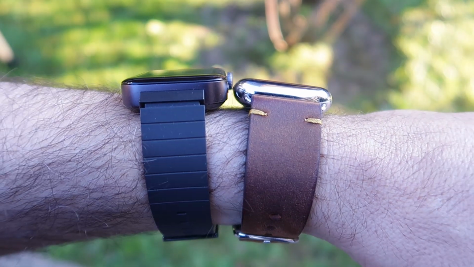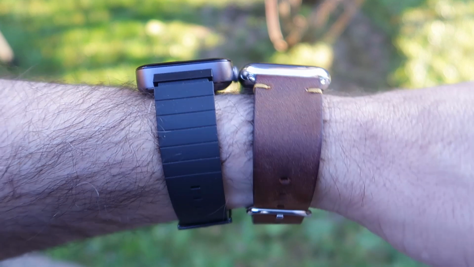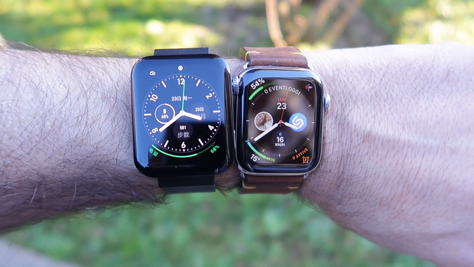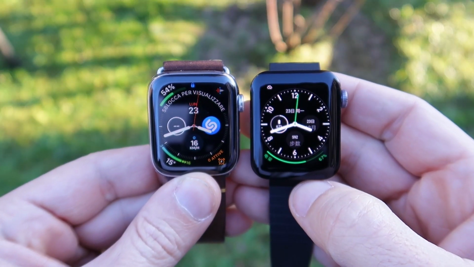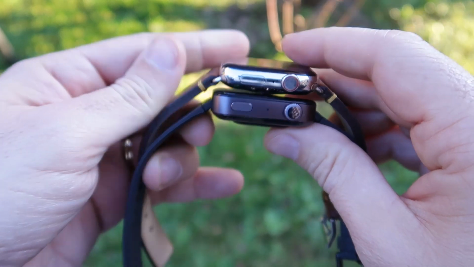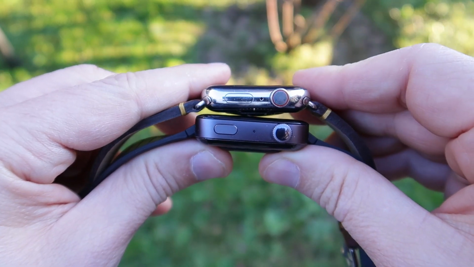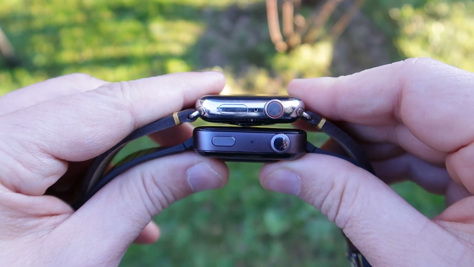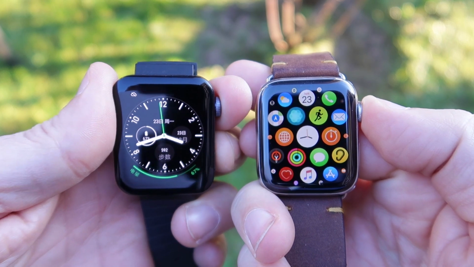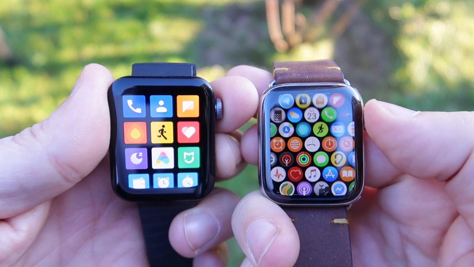Without any doubt, Mi Watch copied a lot from the design of Apple Watch. It's not just a matter of shape and dimension, but also the position of the digital crown and the physical button are the same. Same thing for the speaker or the microphone. But if you look at them more deeply, you can notice some differences. First of all, the design of Mi Watch is a little bit more angular than the Apple one.